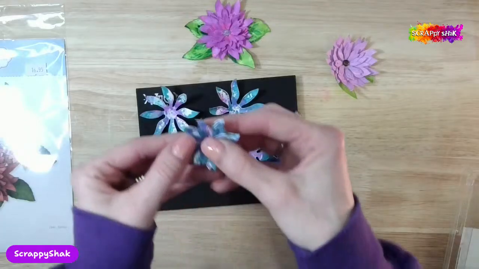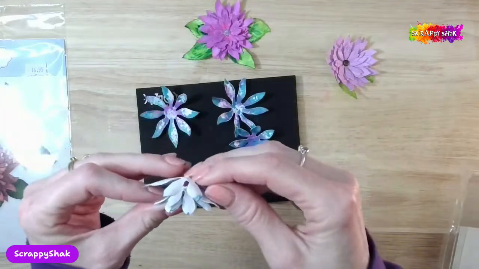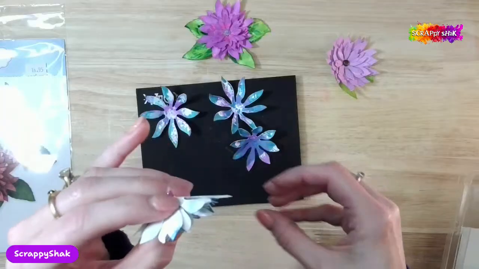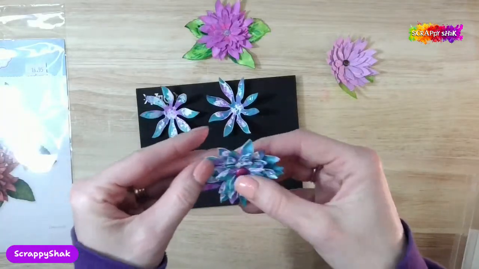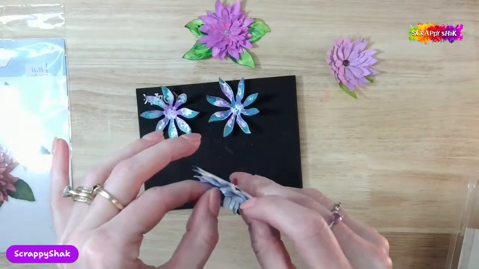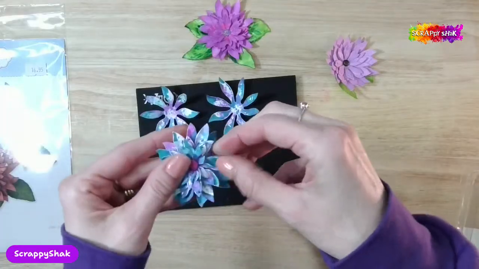What you're doing is off camera. Oh, sorry. Yep, I'm just stabbing them. It helps that they already had holes in it, so it's a little easier for me right now. Oh, look, I got a petal turned around. Oh, maybe I can get it. Maybe I can't.